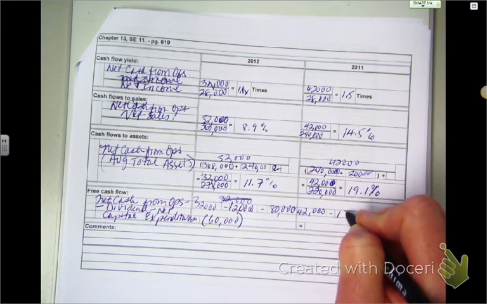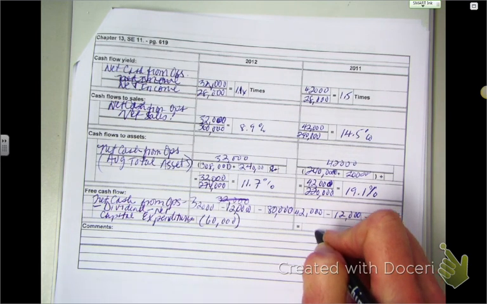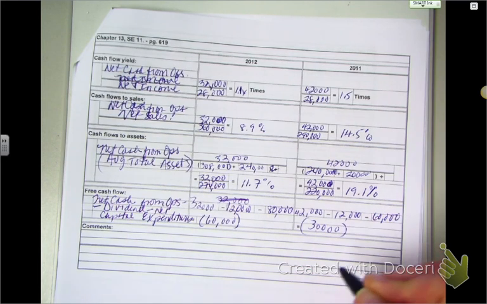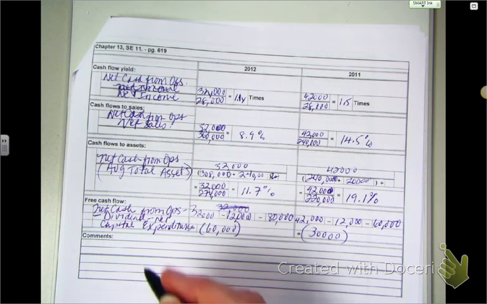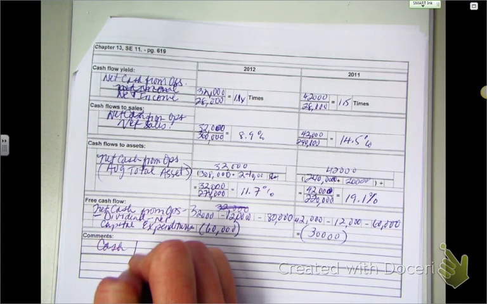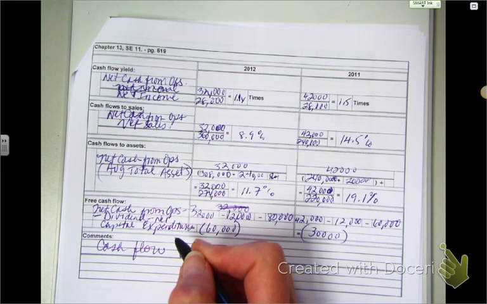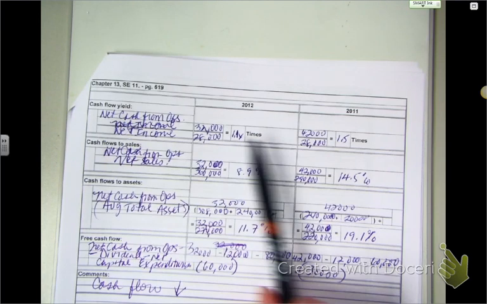42,000, 12,000, and 60,000. And again, this is going to give you a negative free cash flow of negative 30,000. What we can see generally here is that Otis's cash flow adequacy has gone down, and the cash flow yield declined from 1.5 times up here to 1.1 times.